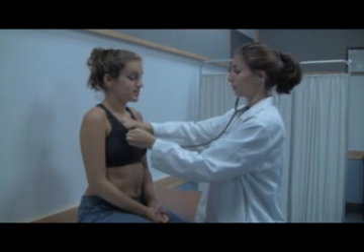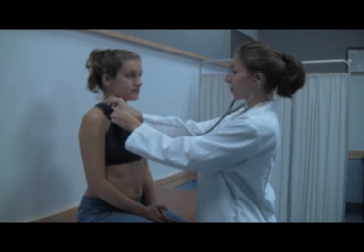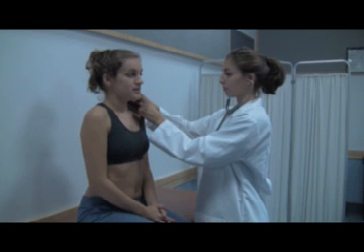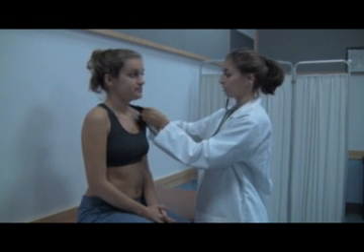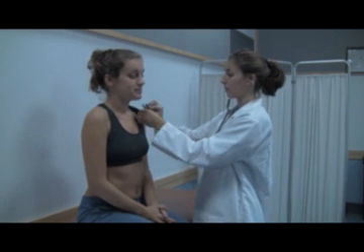Right upper lobe vesicular breath sounds. Left upper lobe vesicular.